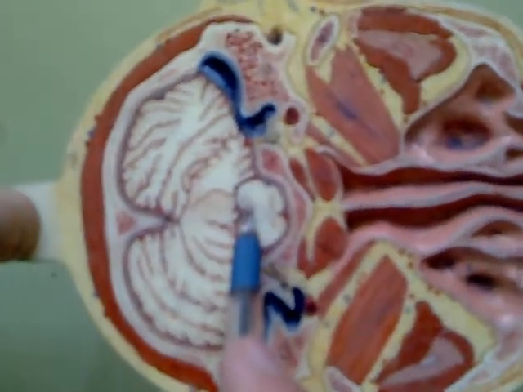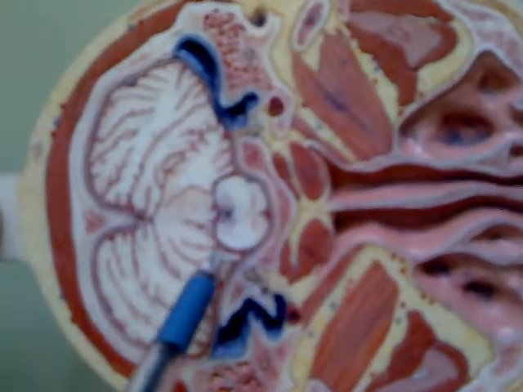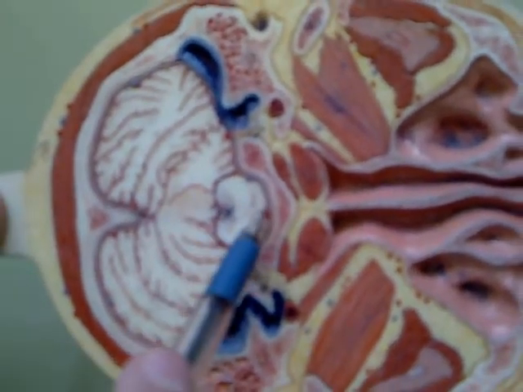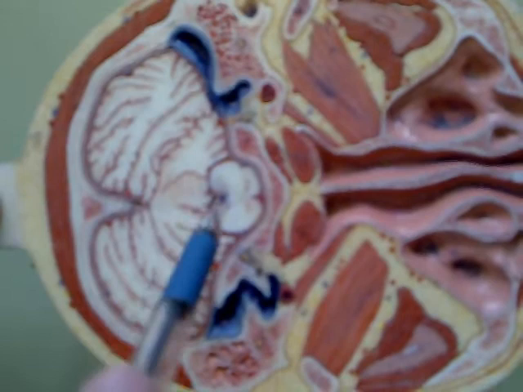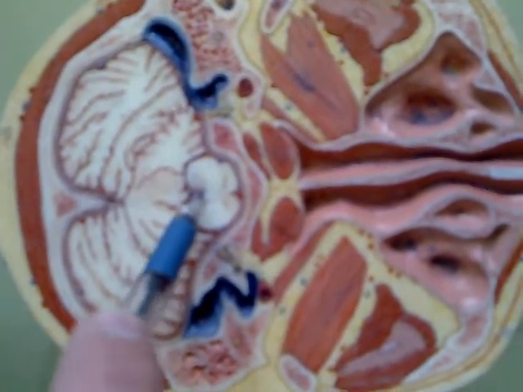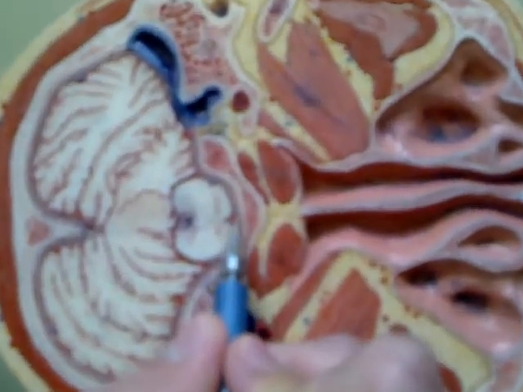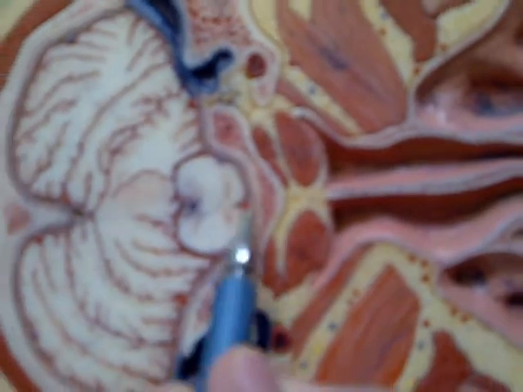And this is the central canal of the spinal cord. Of course, now this is the beginning of the spinal cord, the anterior median fissure, the posterior median sulcus. This is the central canal. And this is probably the anterior spinal artery going down its groove. This one.